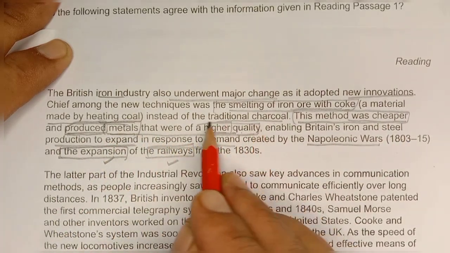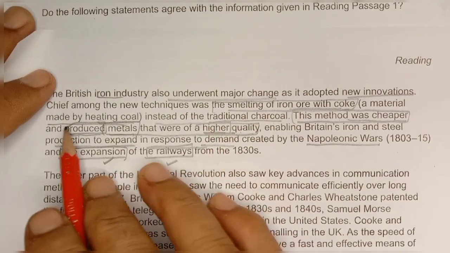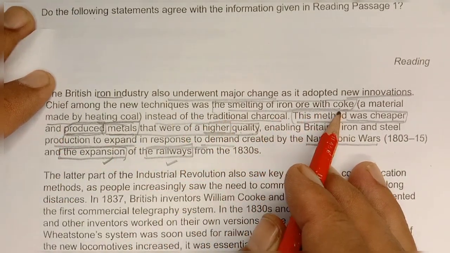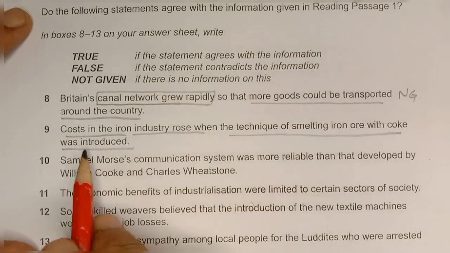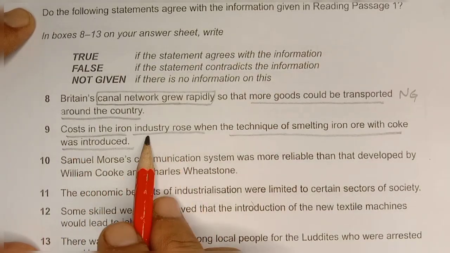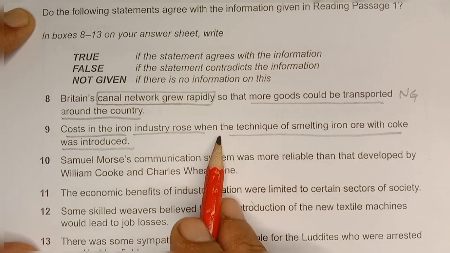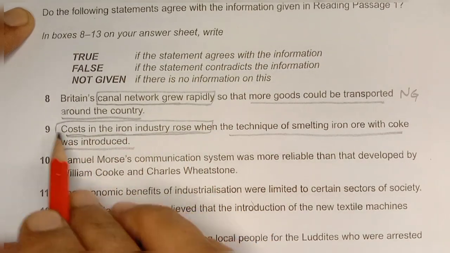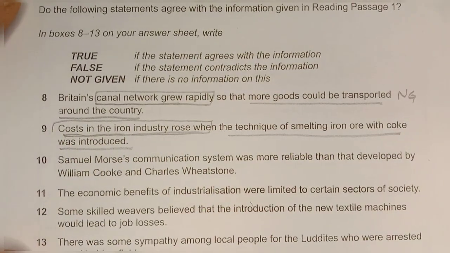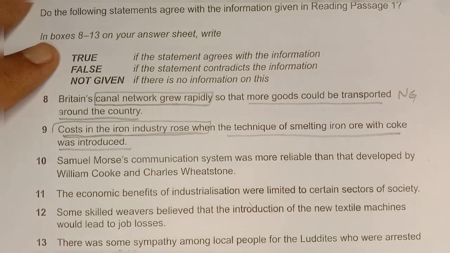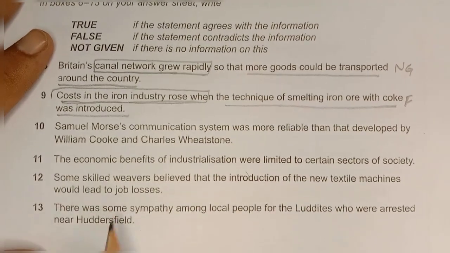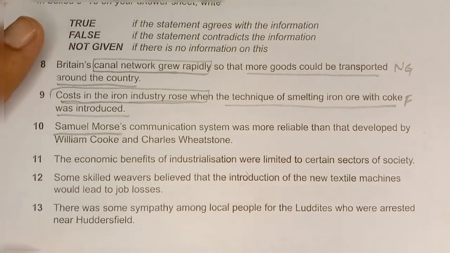Okay ji, this method was cheaper. Which method? Smelting of iron with coke. This method was cheaper. Cost in the iron industry rose. So it rose? No. This method made the cost of iron cheaper. So it means this is false. So write down false. Okay, so next thing, Samuel Moore's communication.